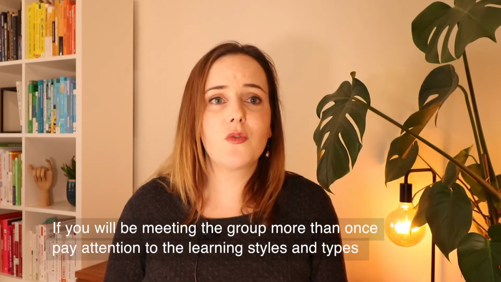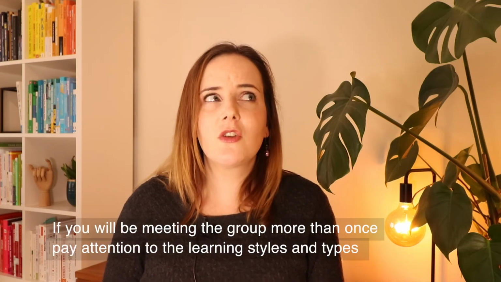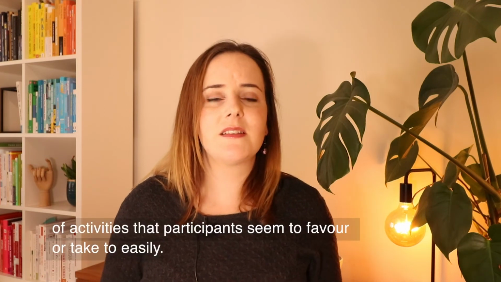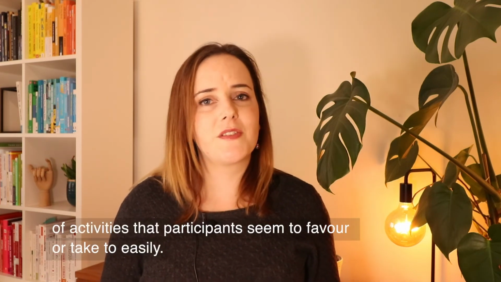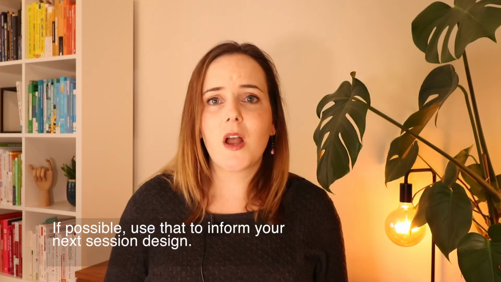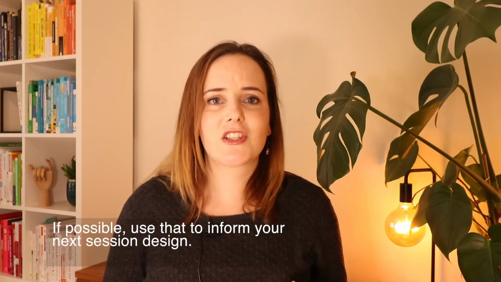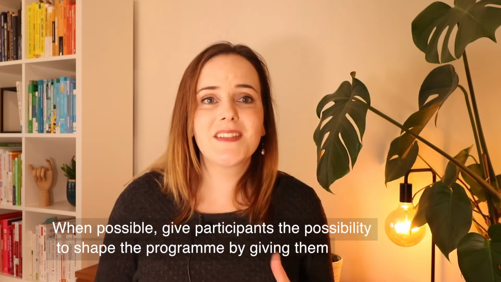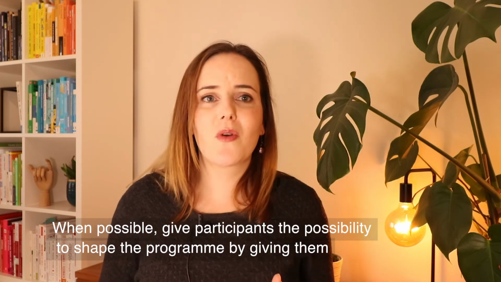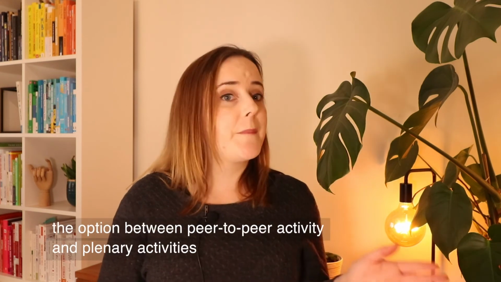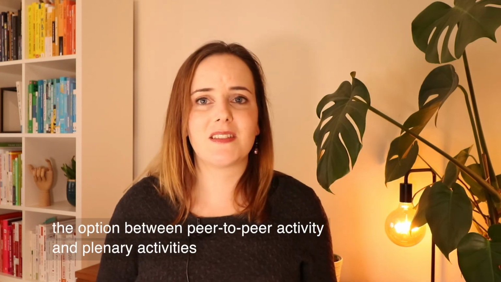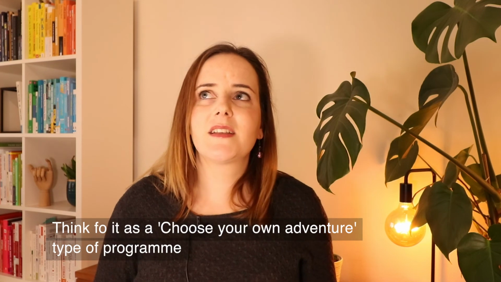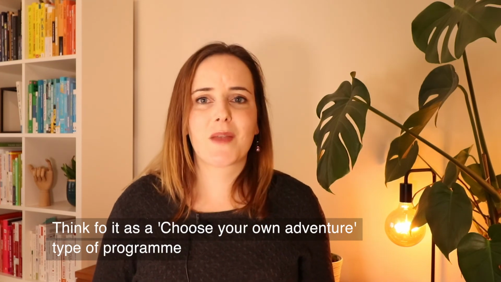If you will be meeting a group more than once, pay attention to the learning styles and types of activities that participants seem to favor or take to easily. If possible, use that to inform your next session design. This is more advanced, but when possible, give participants the possibility to shape the program by giving them the option between peer-to-peer activity and plenary activities. Think of it as a choose-your-own-adventure type of program.